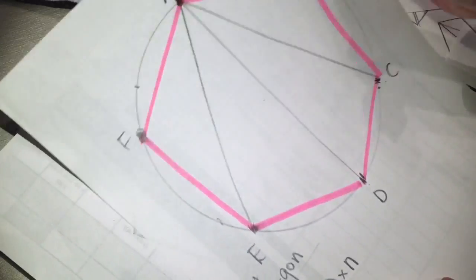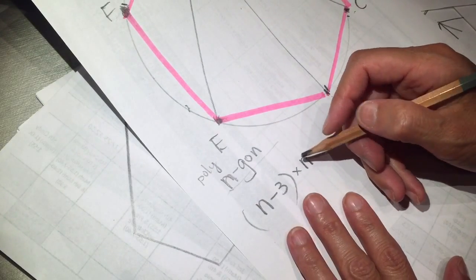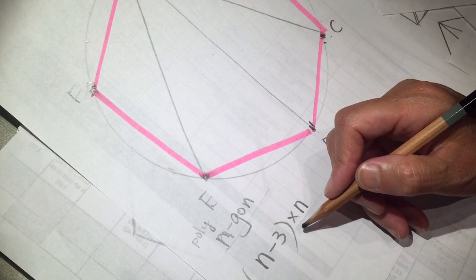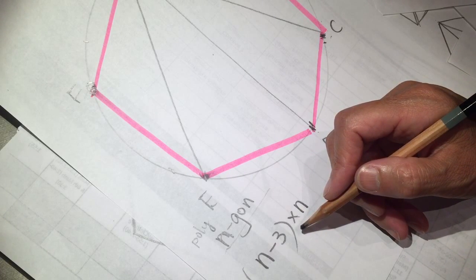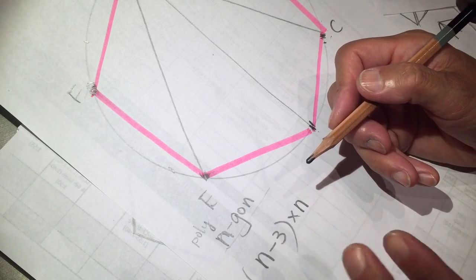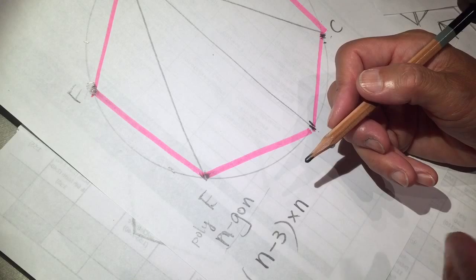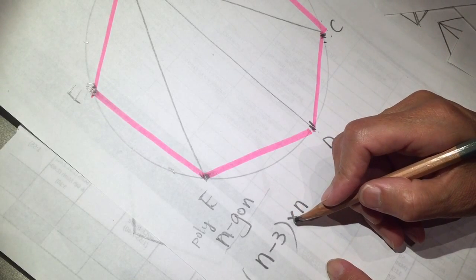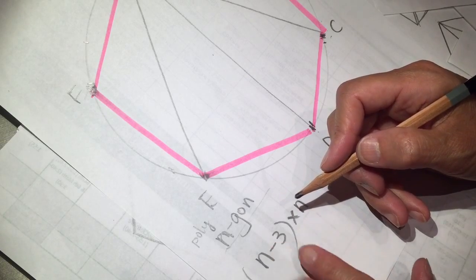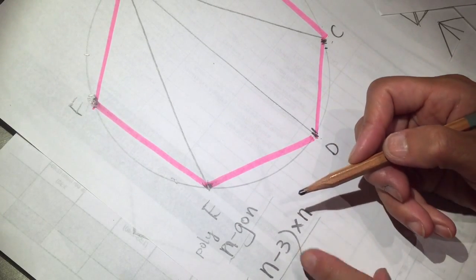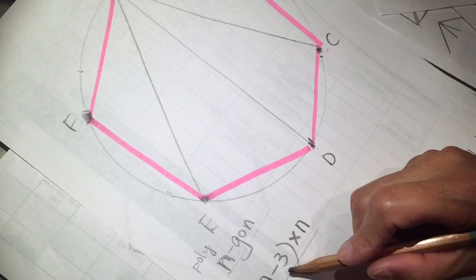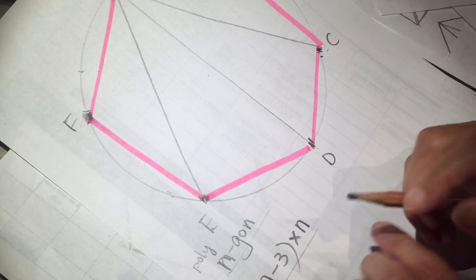Whichever way you do it, you can do n times n minus 3 or n minus 3 times n, because of the commutative property of multiplication.